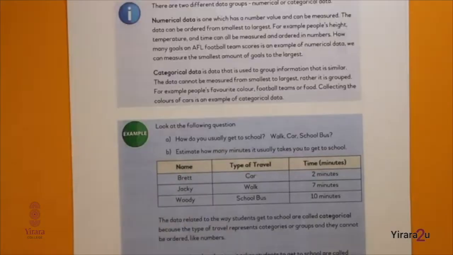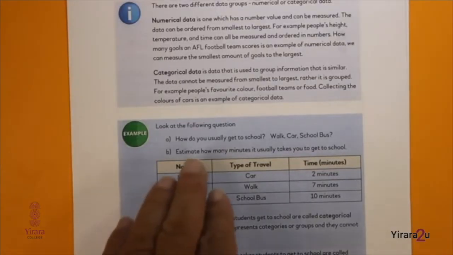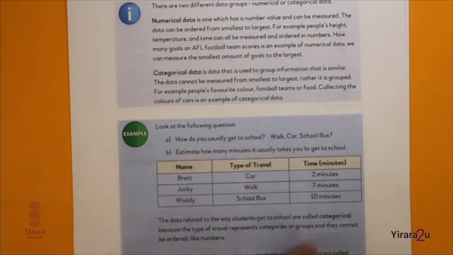An example, looking at the following question. How do you usually get to school? All you guys do is get out of bed, go past the dining room and come to school. But I guess this is perhaps geared for other people that are living in their community and wandering home, and you might think about what you did in primary school. Did you just walk? Did the bus pick you up? Did mum or dad or uncle or aunt, someone drive you there? How did you get to school?